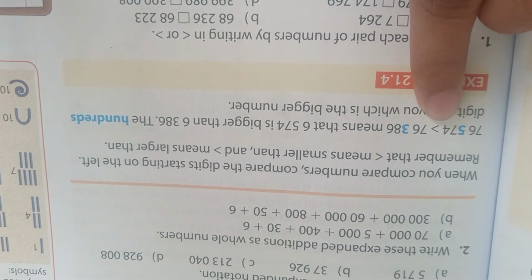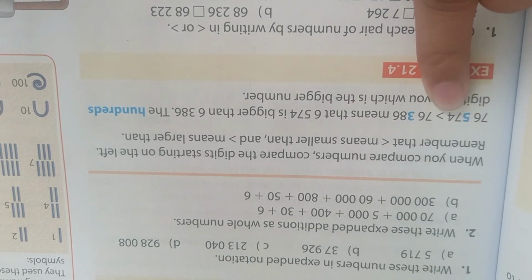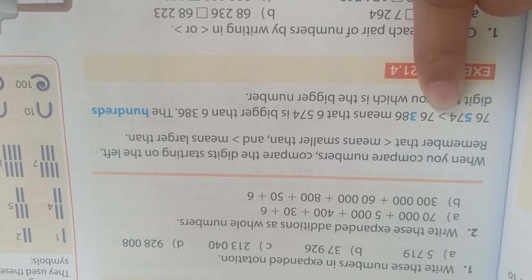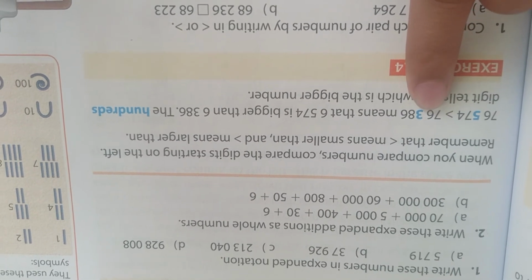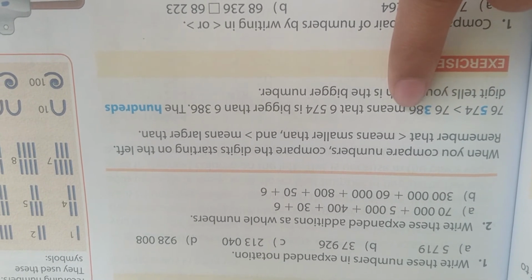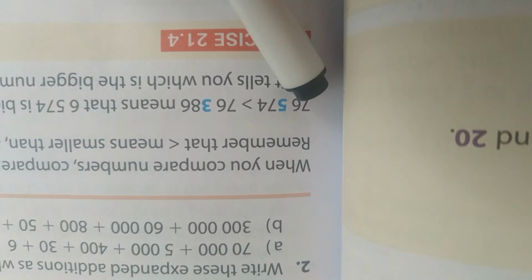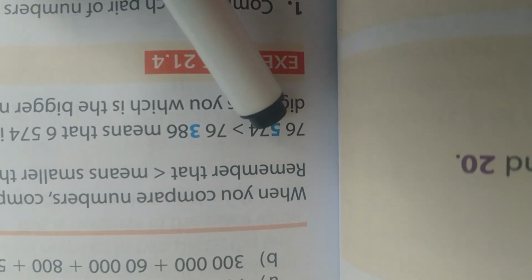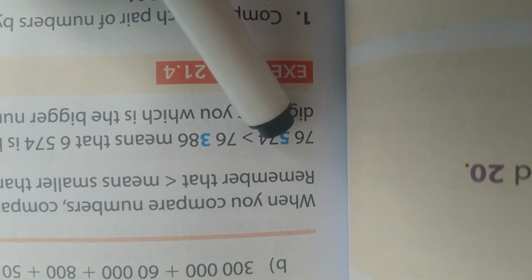Let's look at this example. Is 76,574 greater than or smaller than 76,386? If we look here, we are going to start on the left and compare the numbers. Here we have 7 and 6. It's the same. Now, when we get to the hundreds column, you will notice that in the first number, the number in the hundreds column is larger, and in the second number, the number in the hundreds column is smaller. Therefore, we already know that the first number is going to be larger.